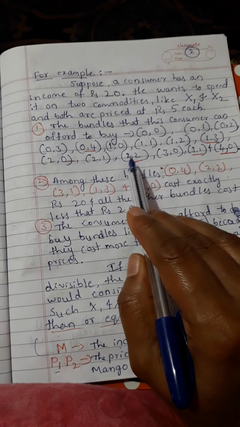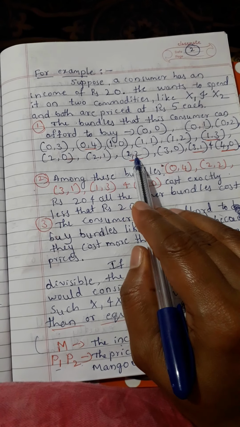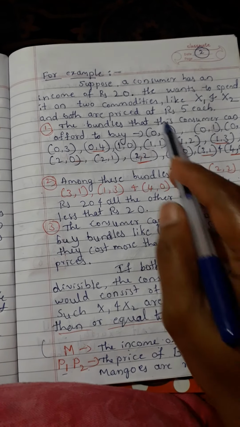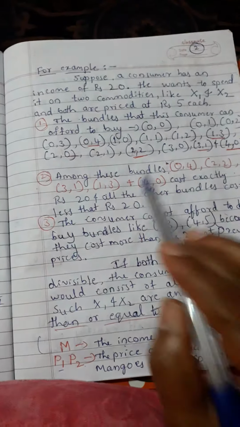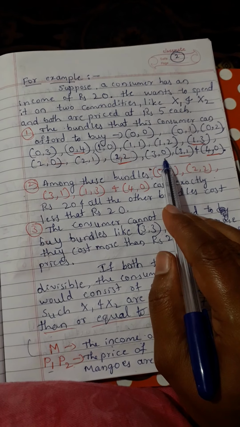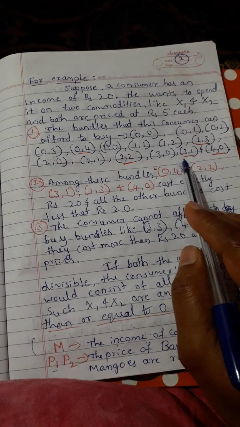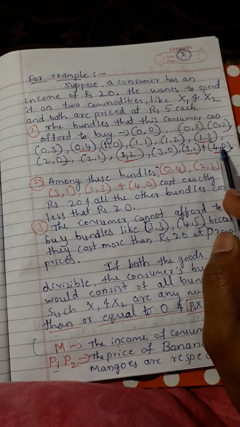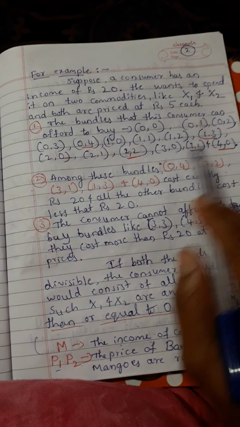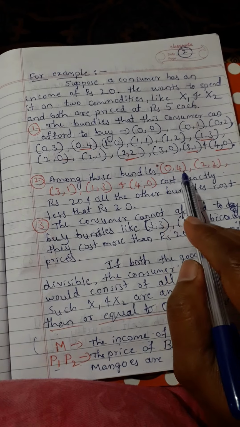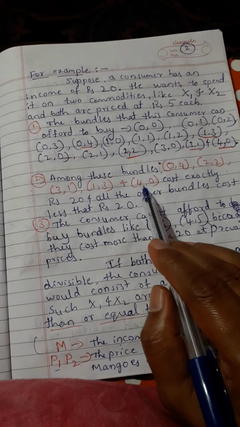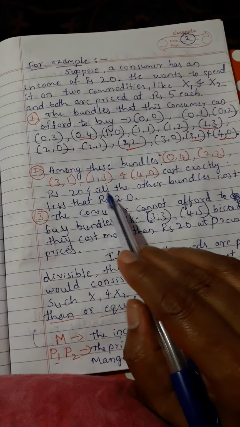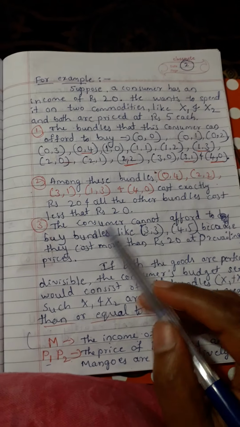Here (2, 2) can be considered: 2 bananas and 2 mangoes, 2 plus 2 is 4, and 4 into 5 is 20 rupees. (3, 0) is not considered. (3, 1) can be considered here, 3 plus 1, and (4, 0) can be considered. Among these, the bundles (0, 4), (2, 2), (3, 1), (1, 3) and (4, 0) cost exactly equal to the income of the consumer, that is 20 rupees.